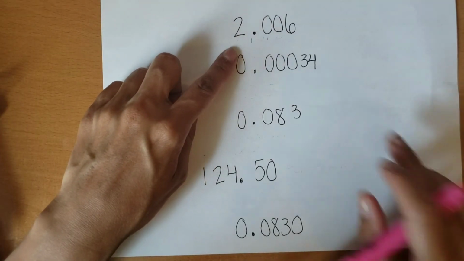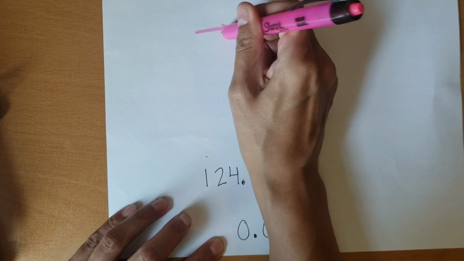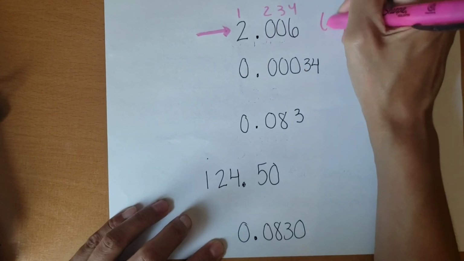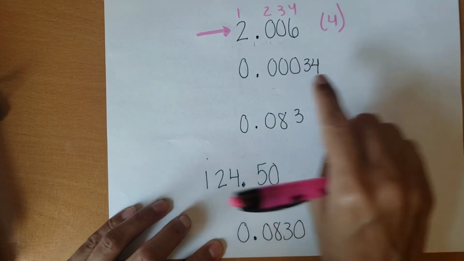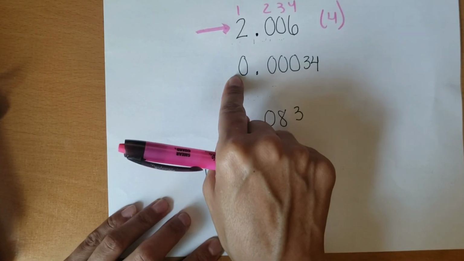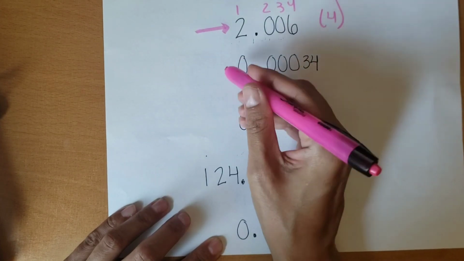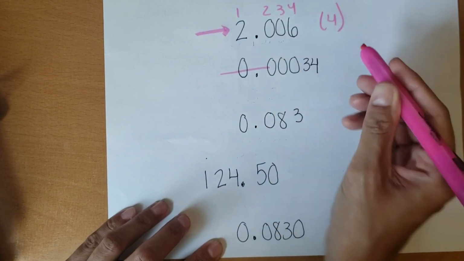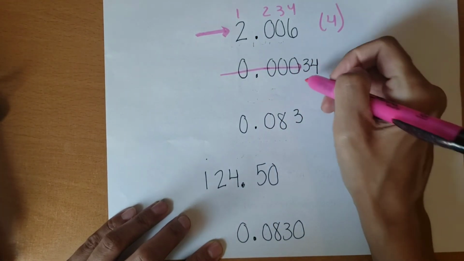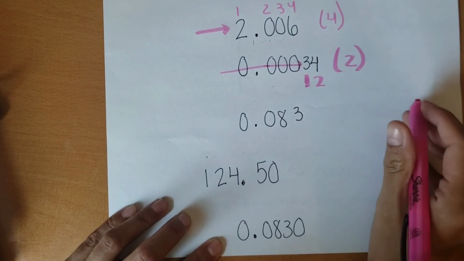Now, when we look at this number, notice the decimal is present. Approach from the Pacific Ocean side. This number has 4 significant digits. Here, the decimal is present again, but we're starting with zeros. You have to start counting significant digits at the first non-zero digit. So we're going to discount these numbers. These are not significant. And this is our first significant digit, so this value has 2 significant digits.